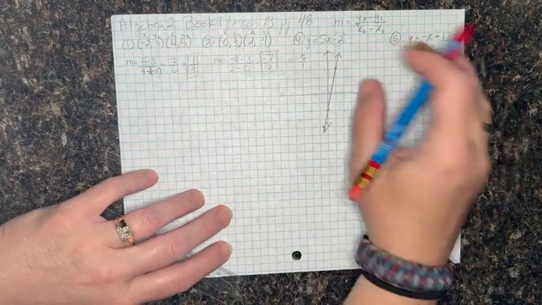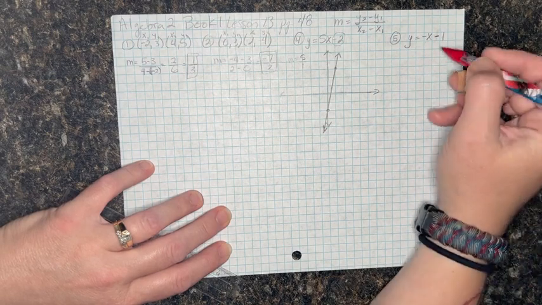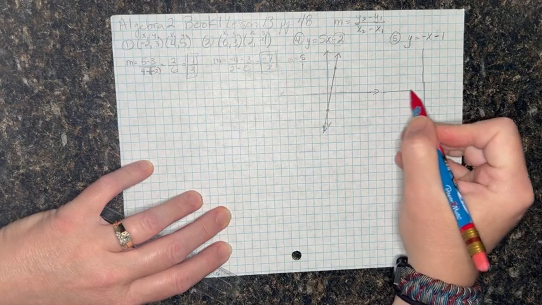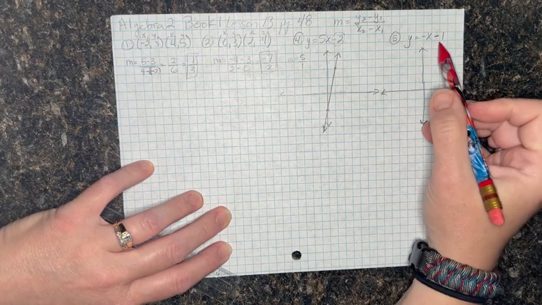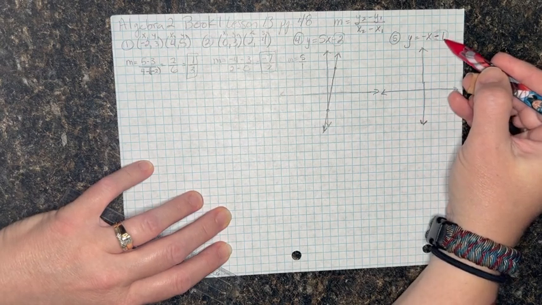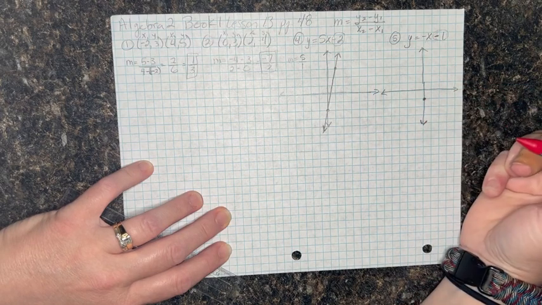Okay, looking at number 5: y equals -x minus 1. Getting my graph set up here. This one's pretty small. We don't need a whole big space. I'm starting at my y-intercept, which is this -1, so I'm going to go down 1 from my origin and put a dot.